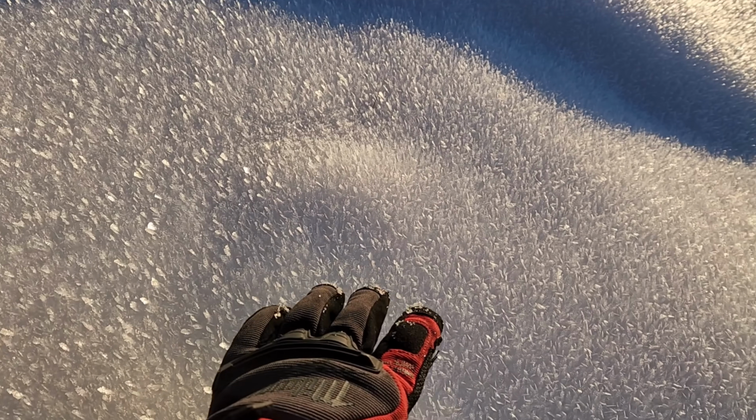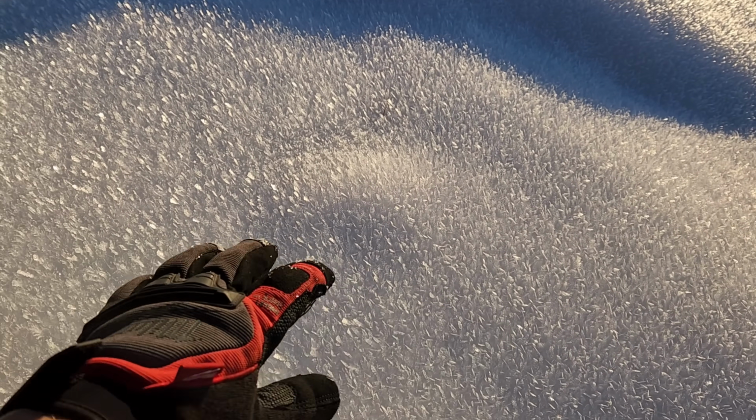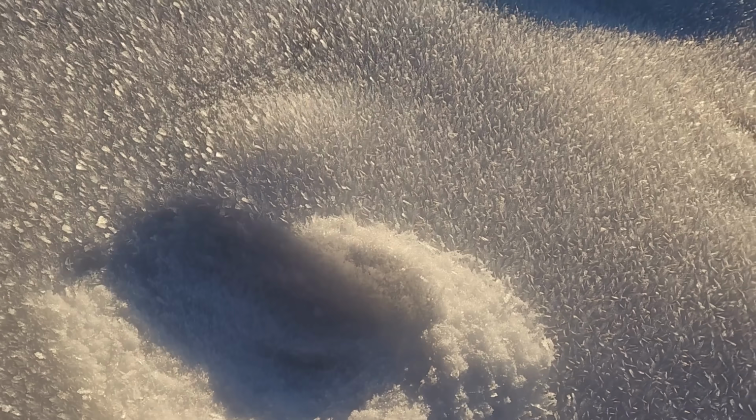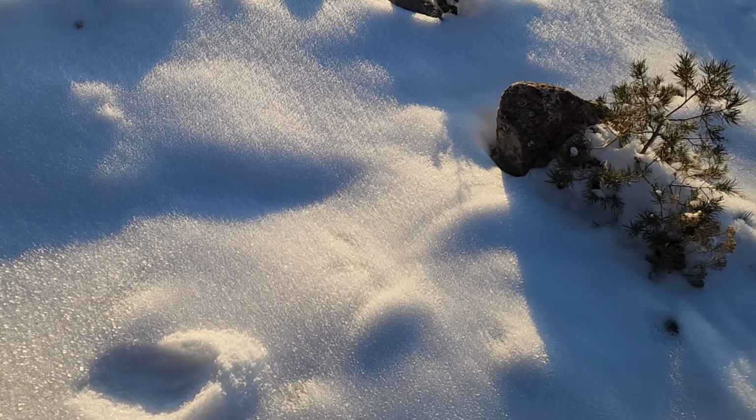Coming just over here, where the sunlight is no longer blocked by the tree, and you got these sails coming up out of the snow. Isn't that cool?